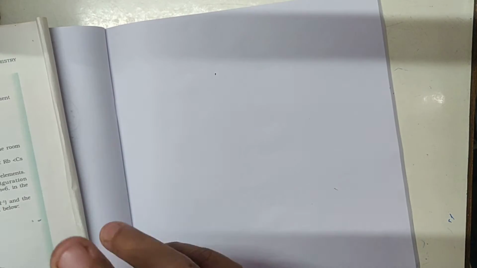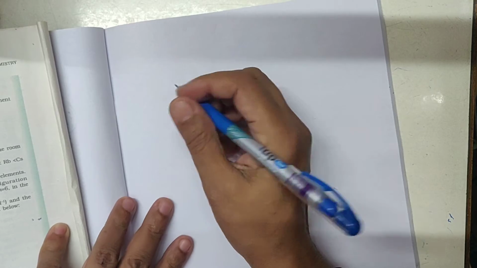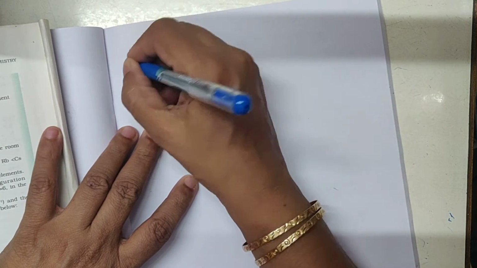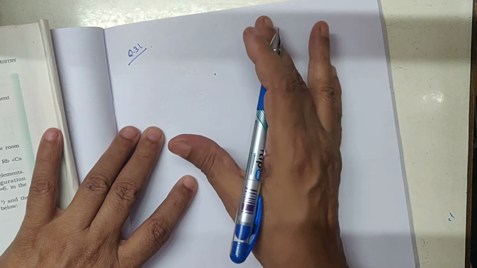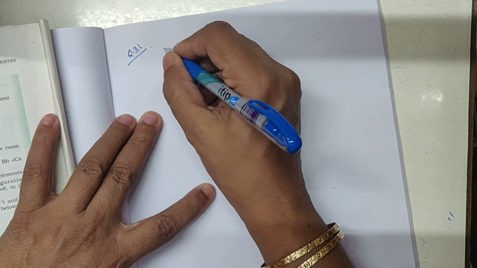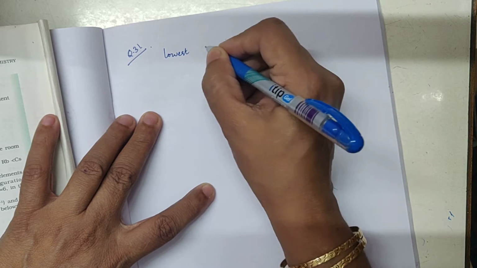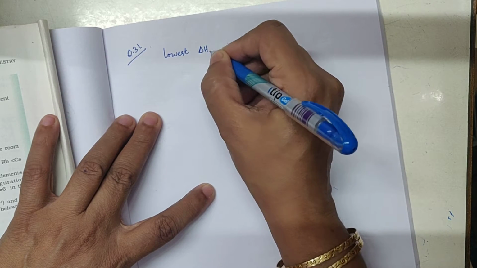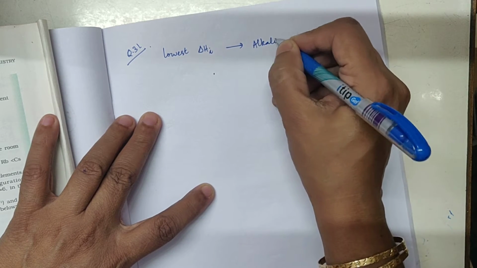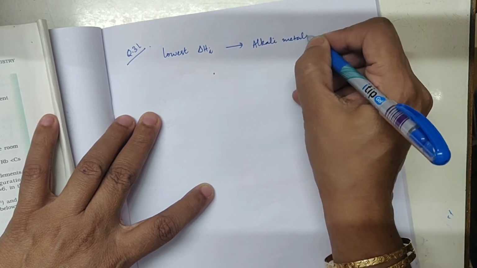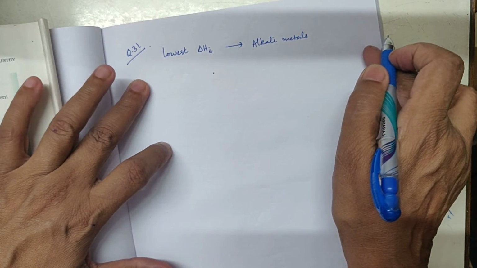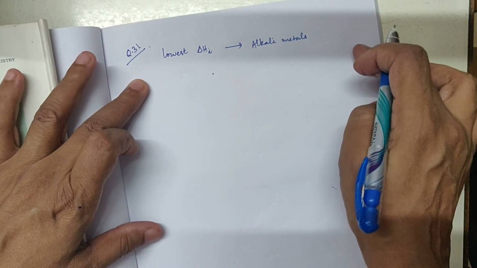Yes, dear children, let me discuss question number 31 of your exercise. Now here, what are all the things that you need to remember is the lowest ionization enthalpy you will find with alkali metals, because alkali metals from left to right, when you go, the size is shrinking.